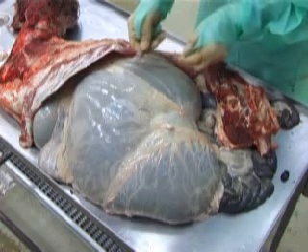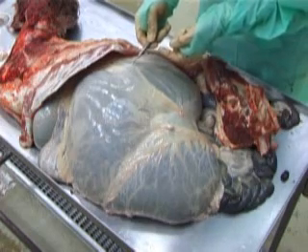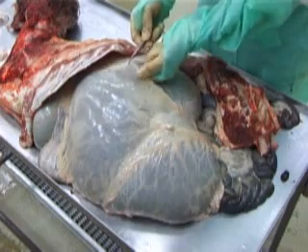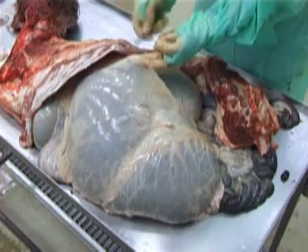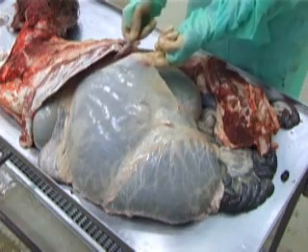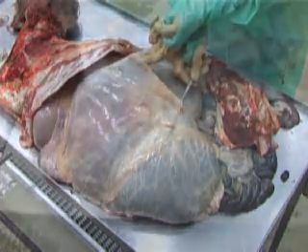Remember that in the simple mammalian stomach, this greater omentum is originating from greater curvature. It is originating in the ruminant on the equivalent bit of greater curvature.